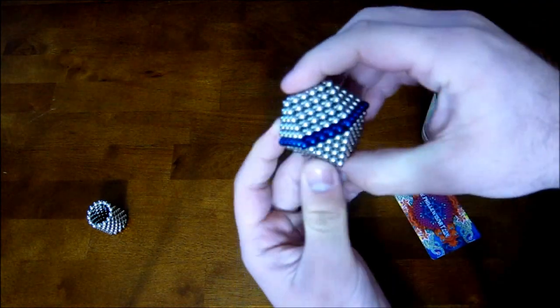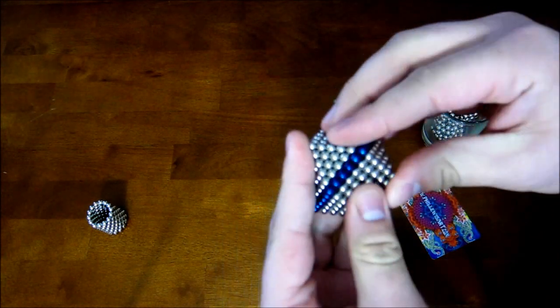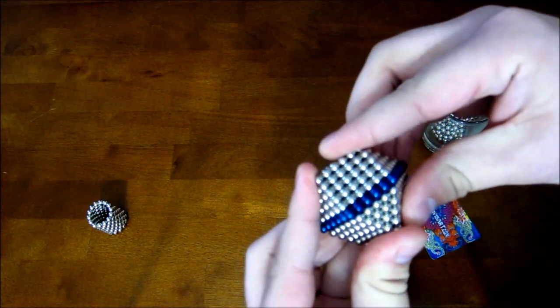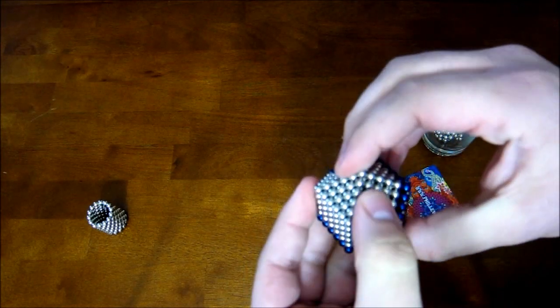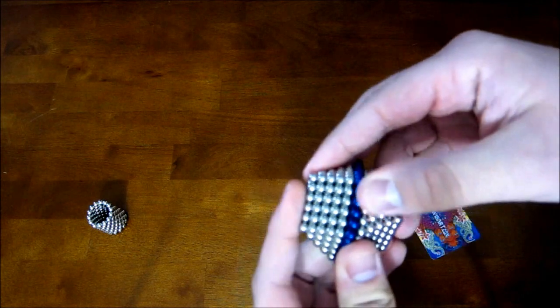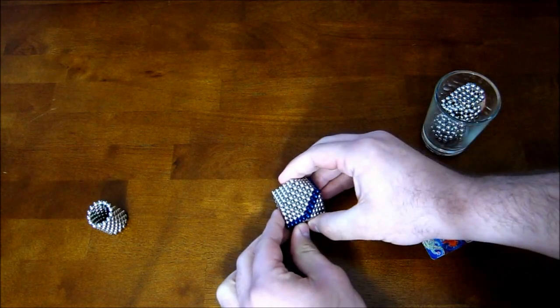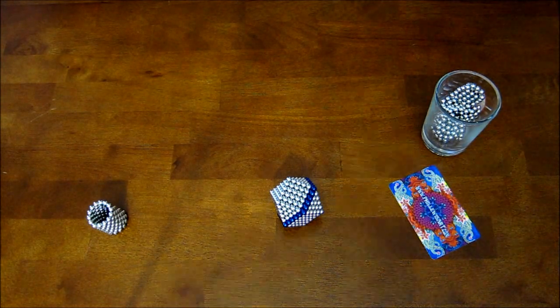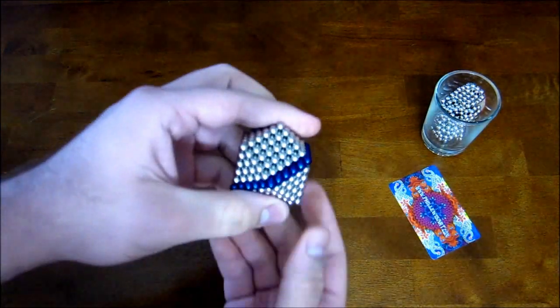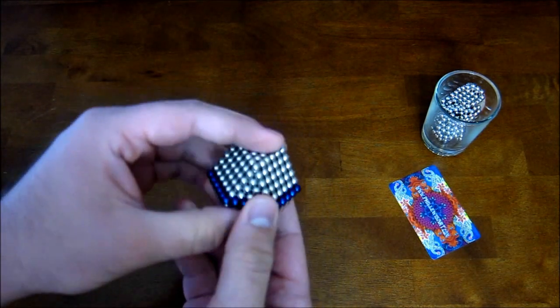Okay, and now you have a solid cuboctahedron. And you do want to be careful because it's not weak, it's not really unstable, but the outer triangular faces here kind of like to slide off to the side, so you don't want to mess with them too much. But you can see now why it's important for me to have this blue hexagon here.